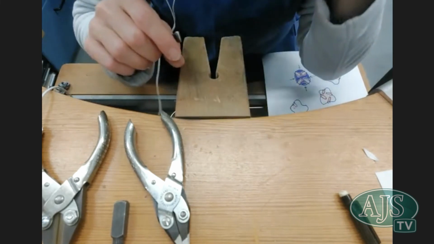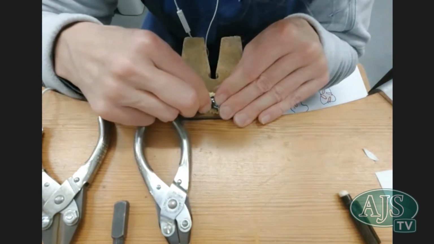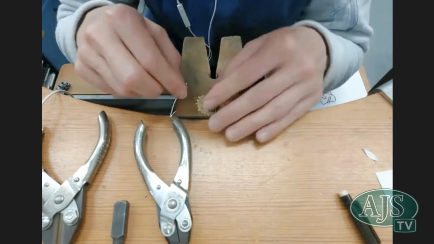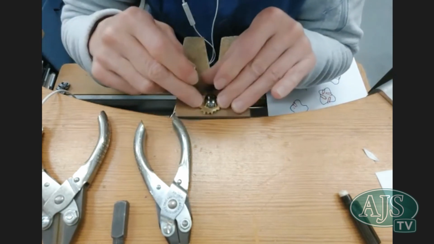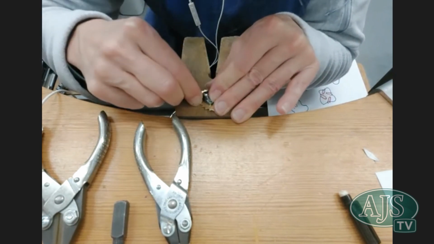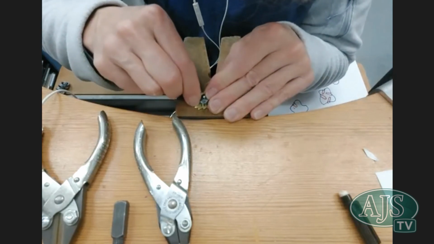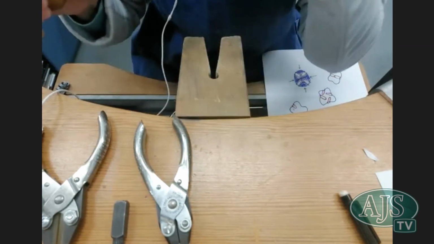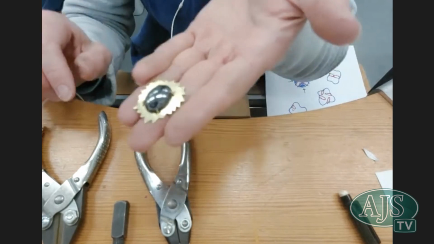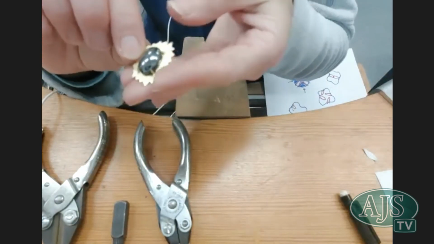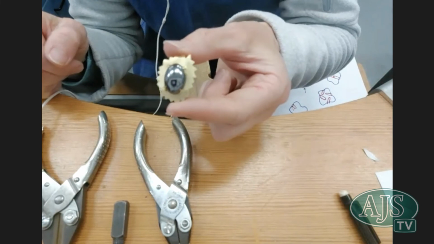A little bit more movement. And just give them all a little bit more security. Alrighty, and there we go. Set. You got rid of the rattle? Rid of the rattle, yes. We've got a hematite stone set in a sunburst piece of brass.